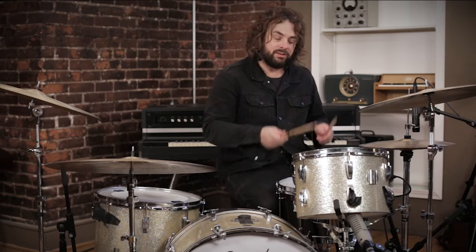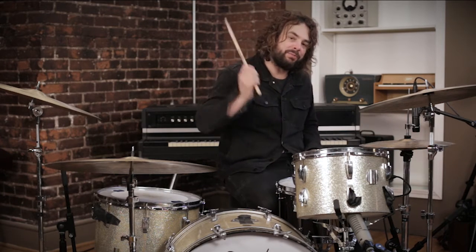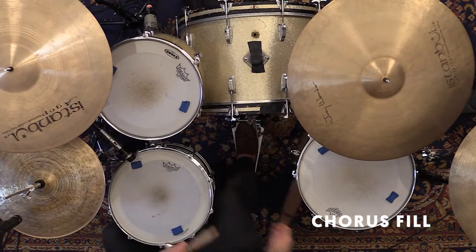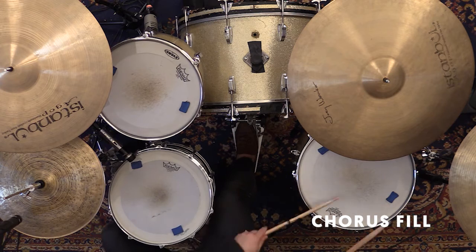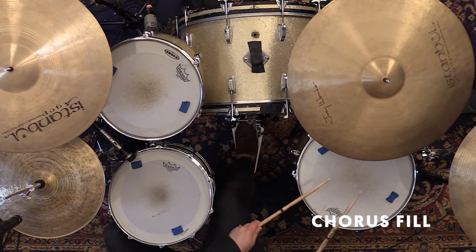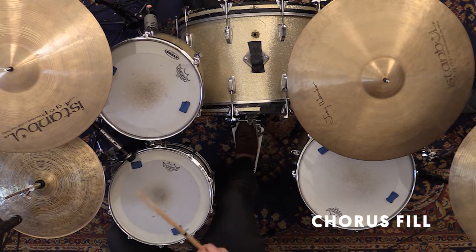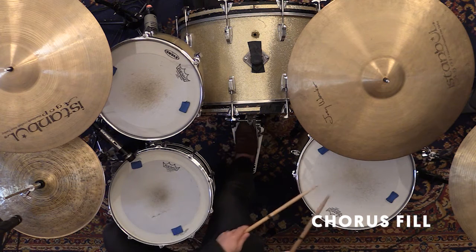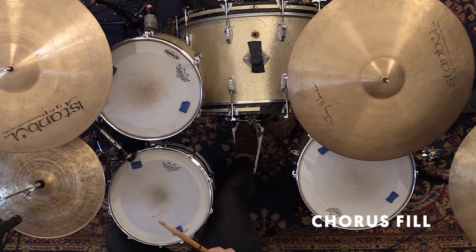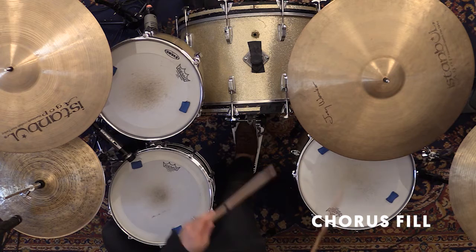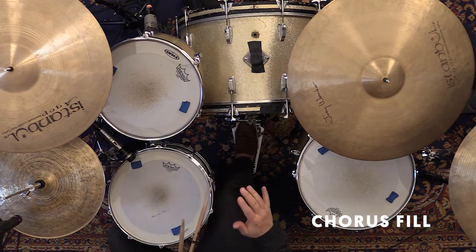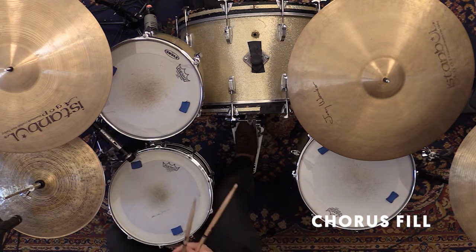And then when I go to the fill, I do a flam. That's dropping the left stick before the right stick, just slightly. And I go. Breaking it down slow. Right? Flam. It's really subtle. It sounds kind of sloppy when you're playing it slow.